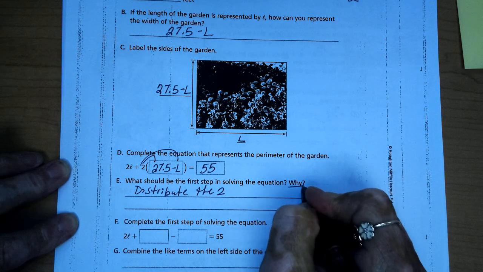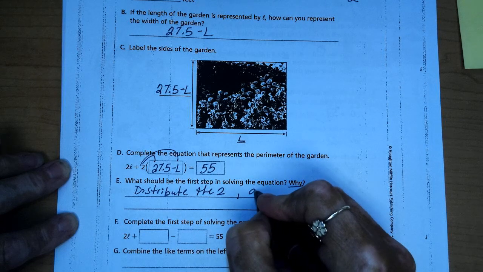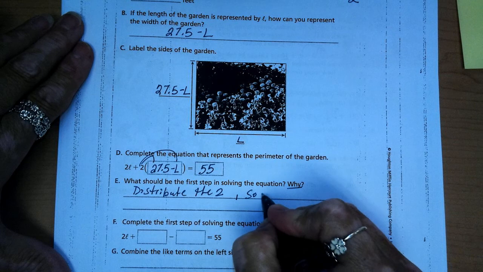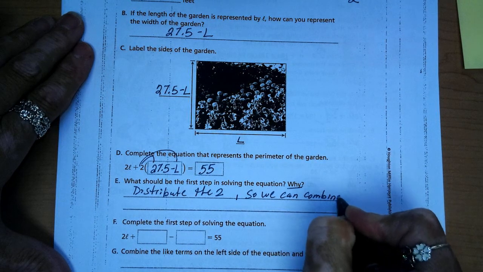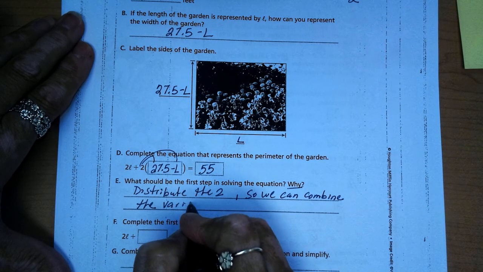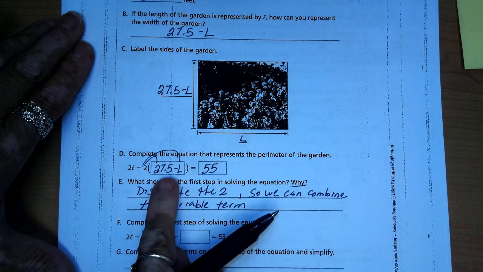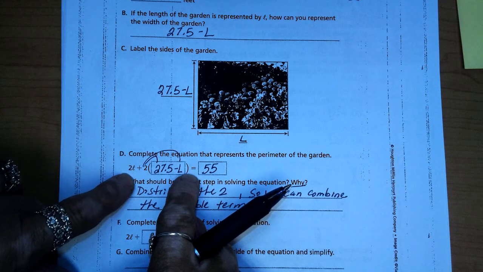Okay, so we can combine the variable terms. I still have to do the 2 times L so I can combine the 2L and the 2L.